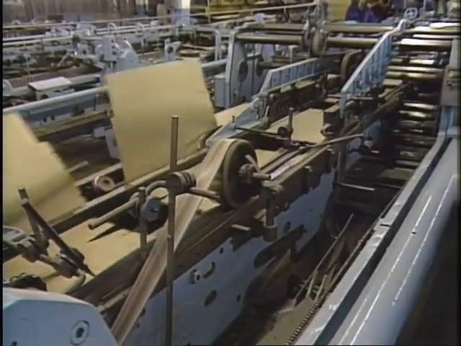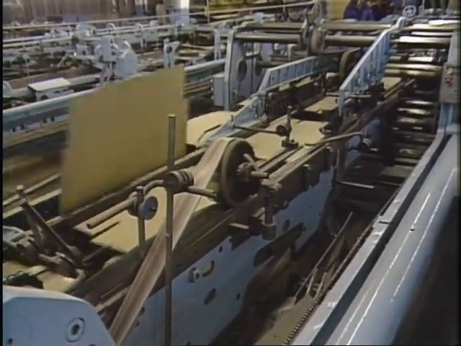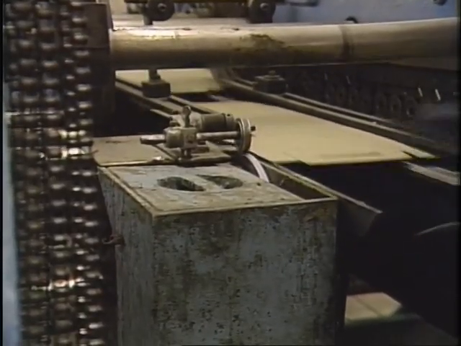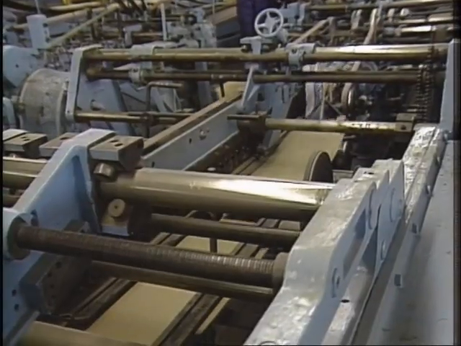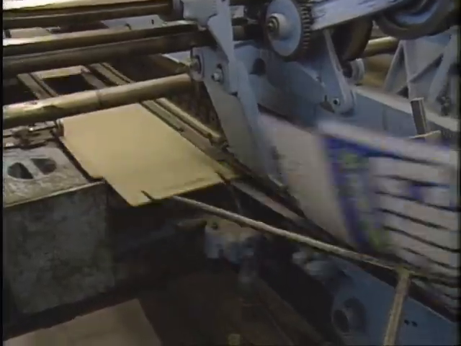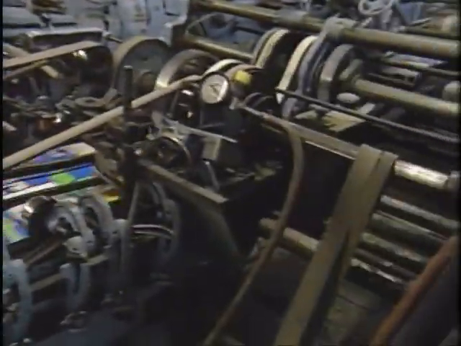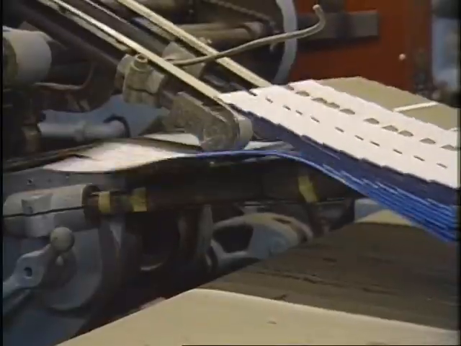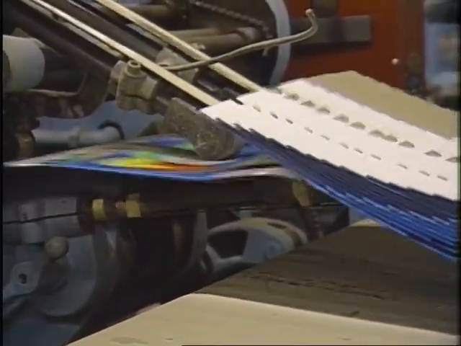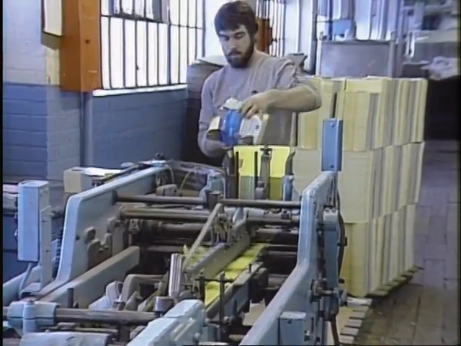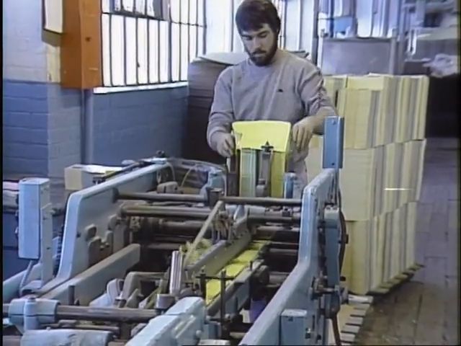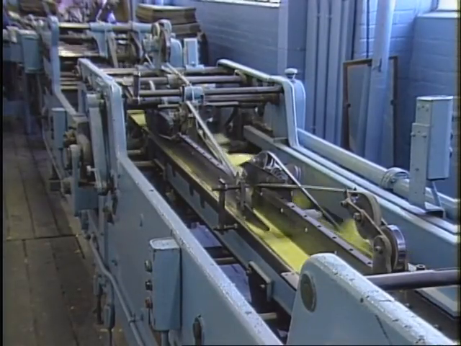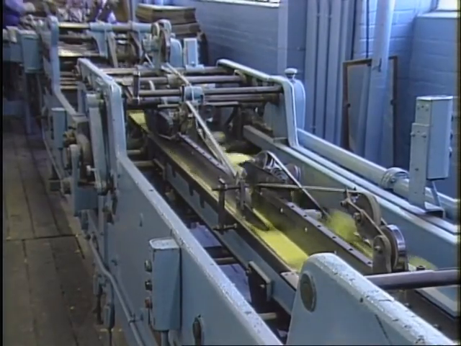Each one of these machines is custom configured for the box that it folds. This roller is applying glue to the underside of a flap on the box. Up and over. This is a pretty simple operation. These are bacon wrappers. Also a pretty simple operation. But this machine folds 70,000 of them an hour.